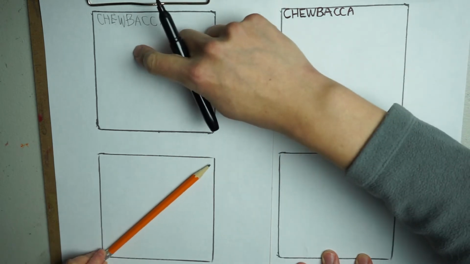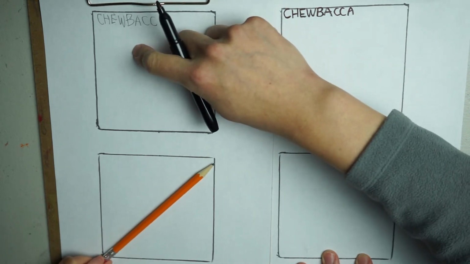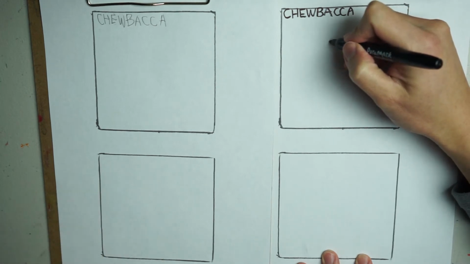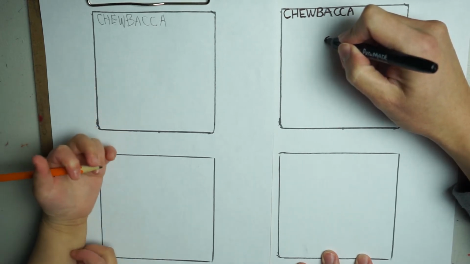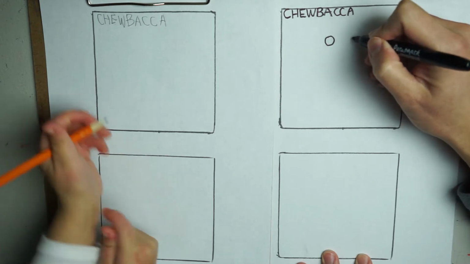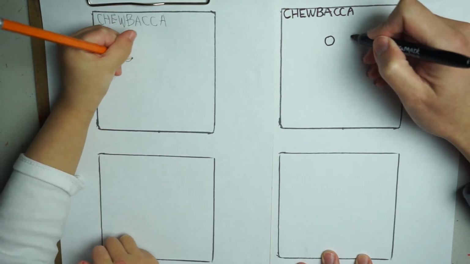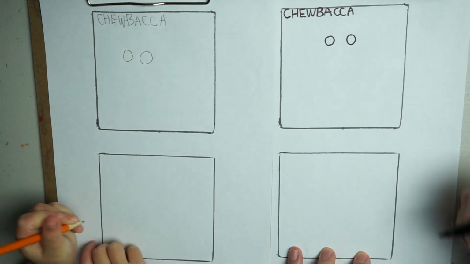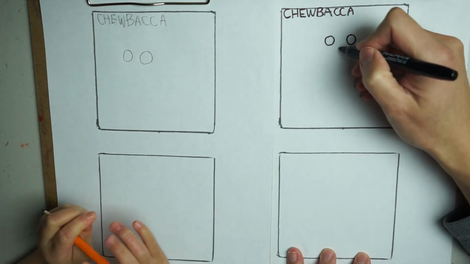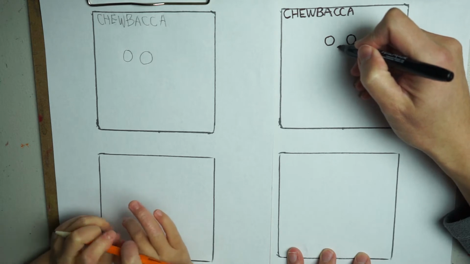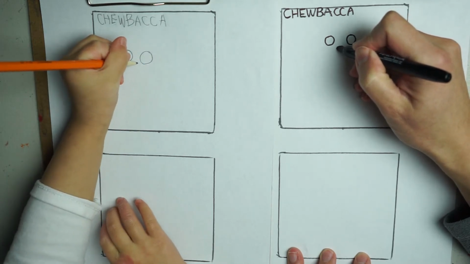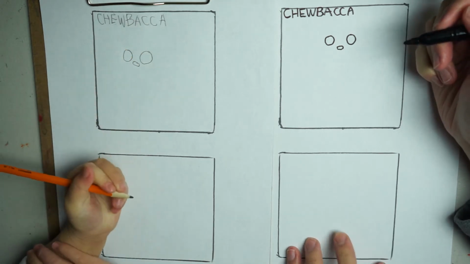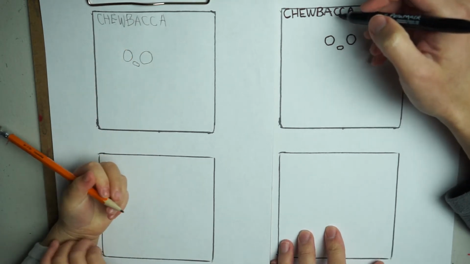Okay, so here in the middle, I'm gonna draw his eye. Watch what I'm drawing in the sides, okay? Circle, okay? And to the right, circle. All right. His nose is an oval, about half the size of his eyes, okay? So over here, in the middle. Good job, okay.